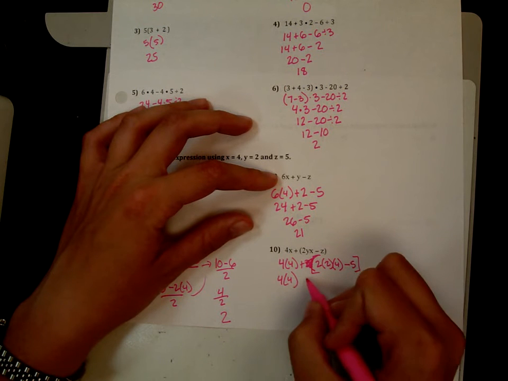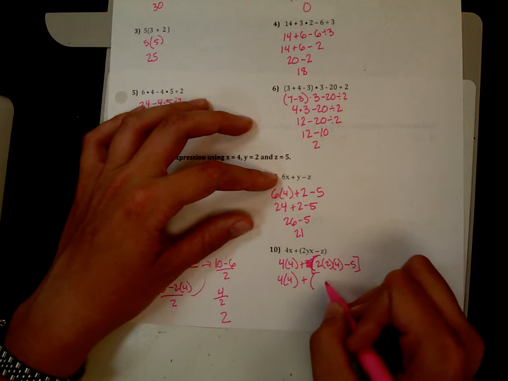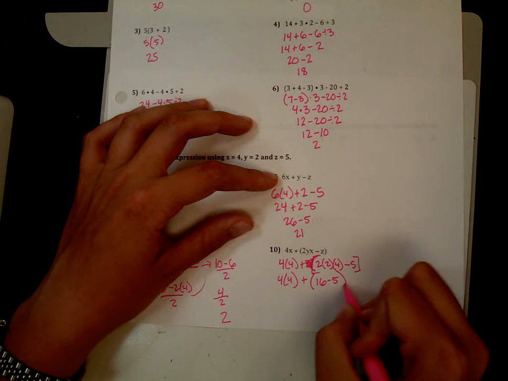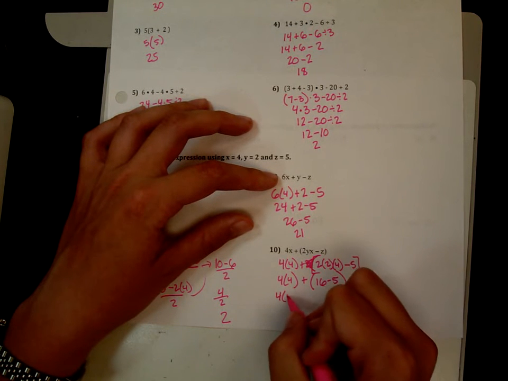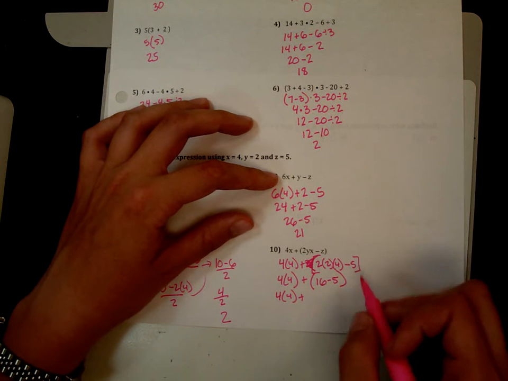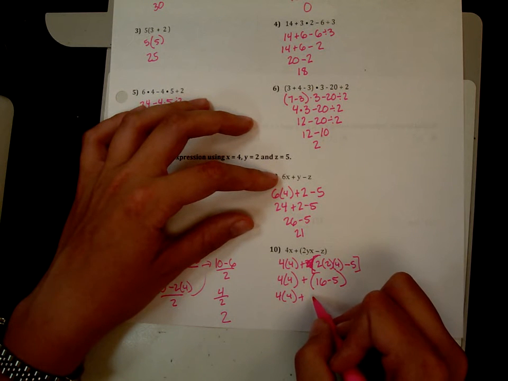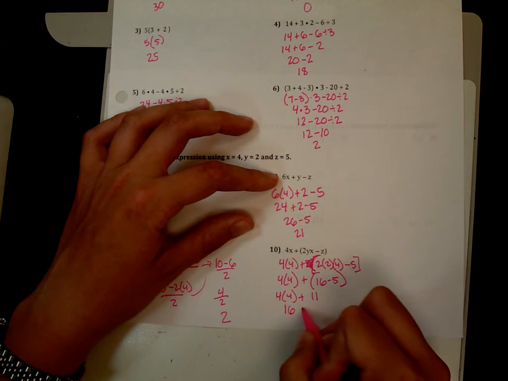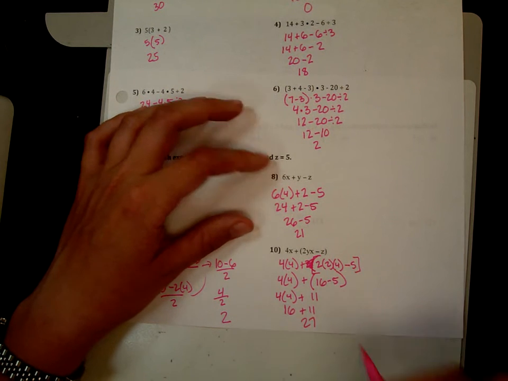So I get 4 times 4 plus parentheses 2 times 2 is 4 times 4 is 16. I get 4 times 4 plus 16 minus 5 is 11. So then I get 16 plus 11, which is 27.